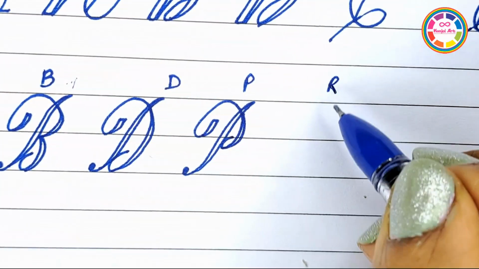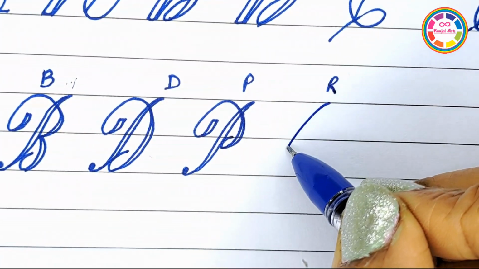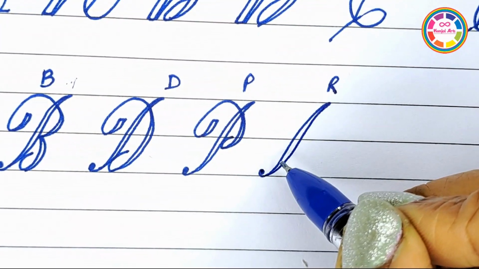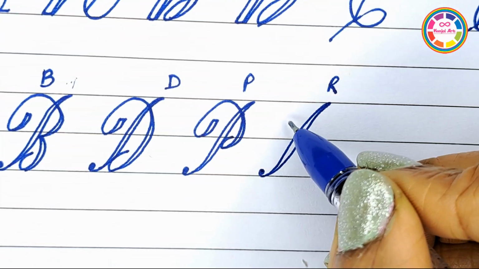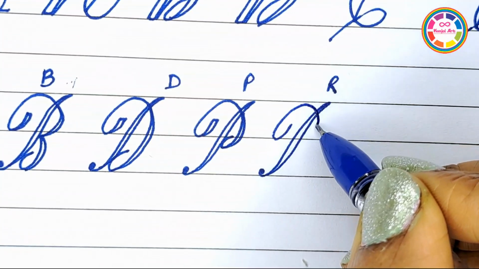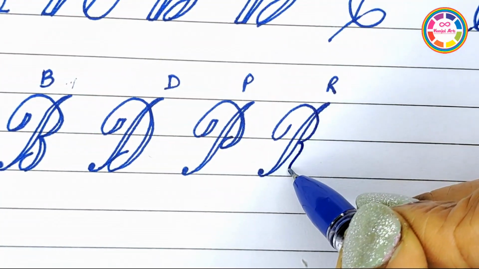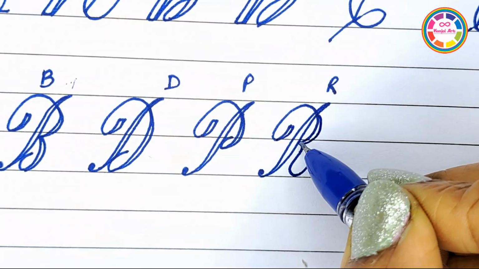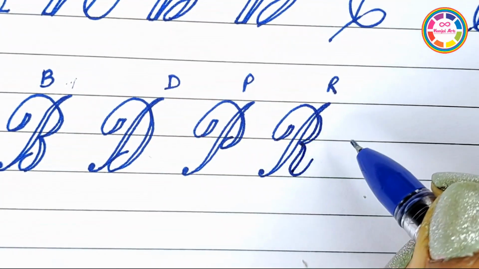the R. So capital stem ending with a terminal dot. Then you go down, touch the upper line, curve, and then we got a half compound curve. So make it fat over here, make it fat over here. Then this is how it is going to be.